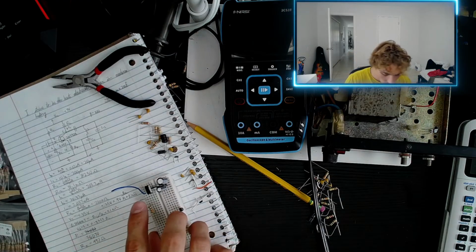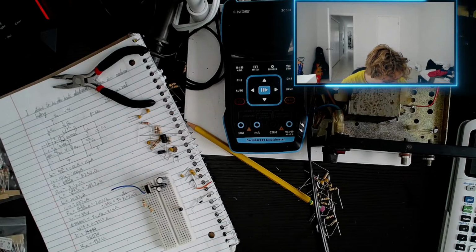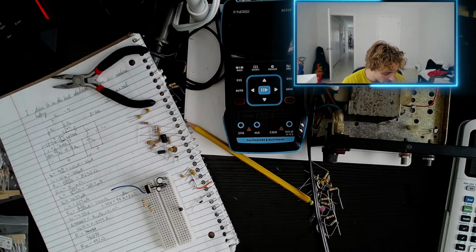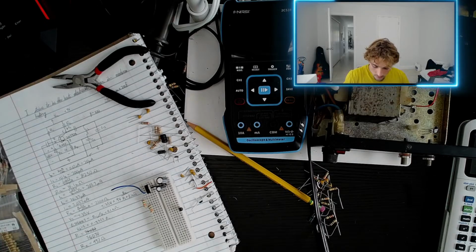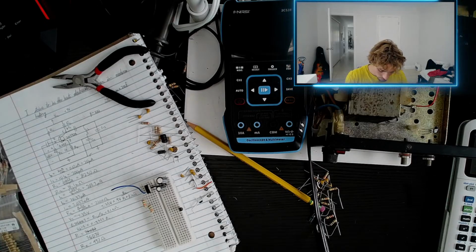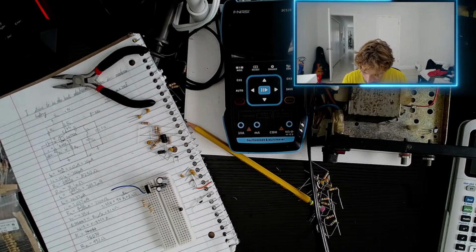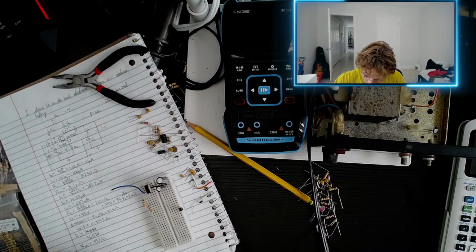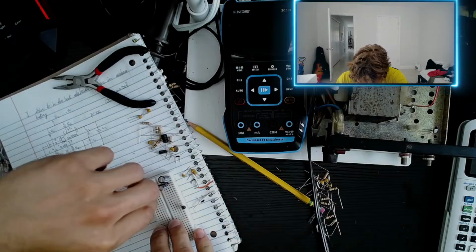Okay. All right, so we have our 215K. That gives us 30. Now we wanted a 5.6 and a 470, right? Okay, so 5.6. Oh my gosh, this is too many resistors already. I don't like it.